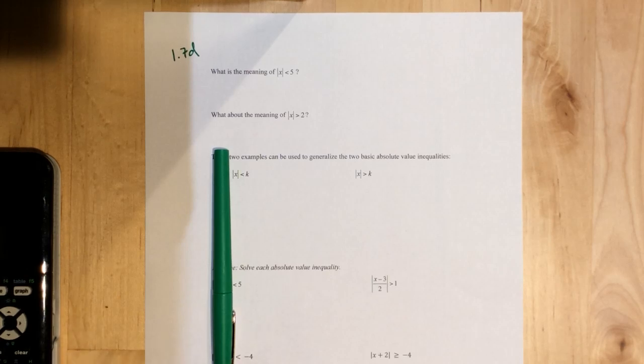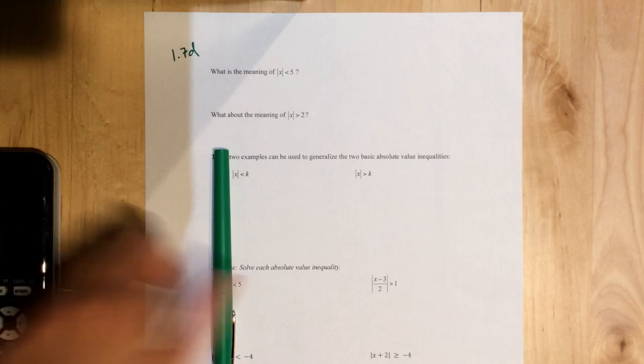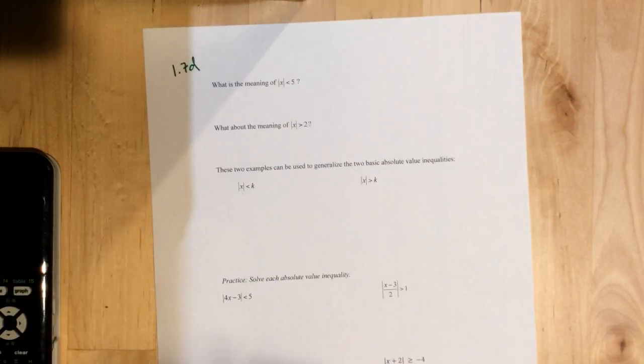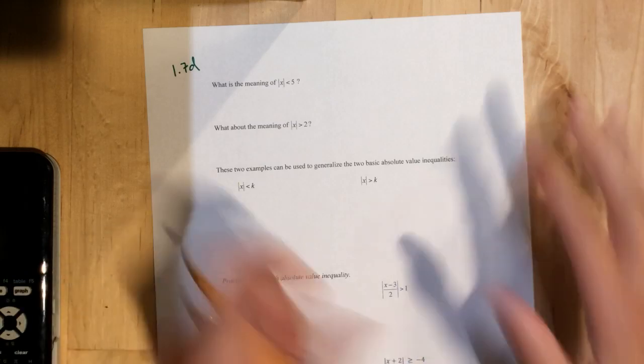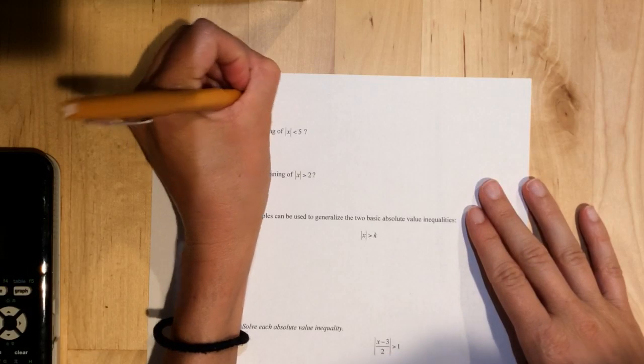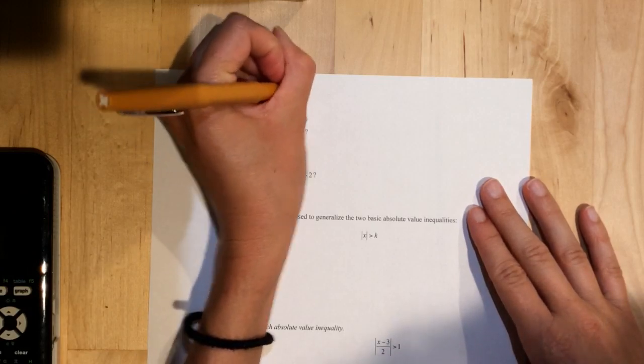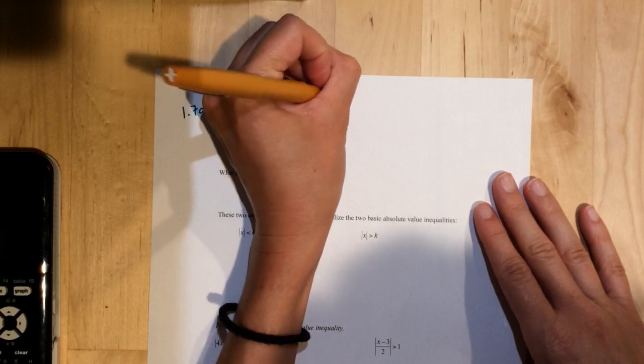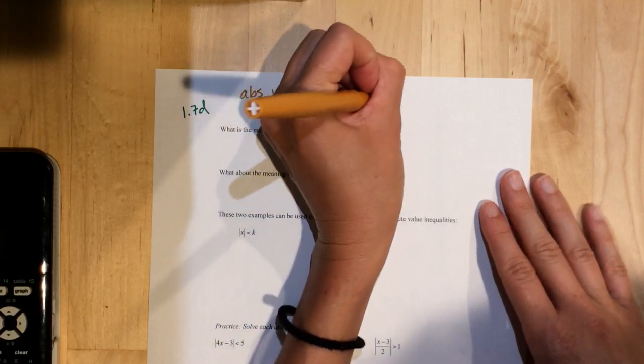Absolute value inequalities. All right, so remember, kind of circling back, absolute value defines distance.